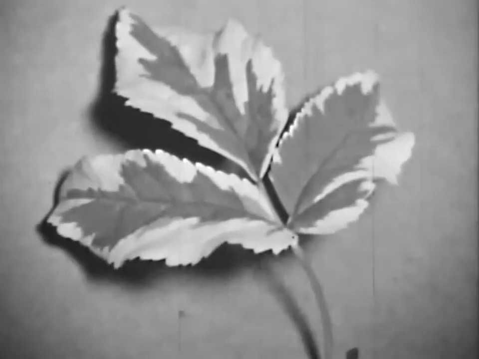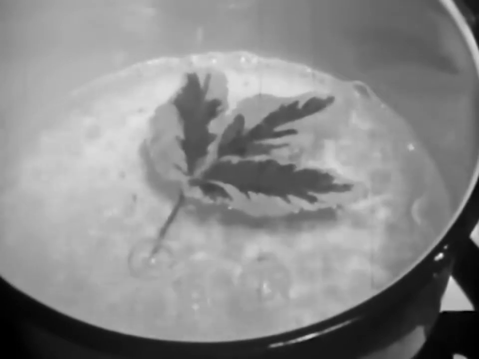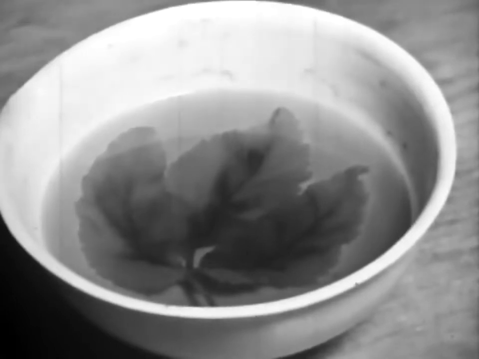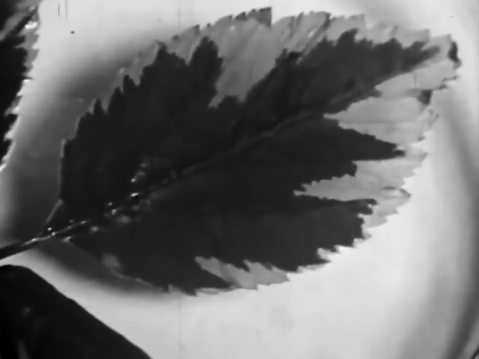Let's repeat the experiment with this white and green leaf. It has been growing in the sunlight where it could make food. We boil it. And then, as before, take out the chlorophyll with alcohol. Now we pour iodine solution on the leaf. And we can see that the inky blue color of the stained starch appears only where the leaf was green. This shows that chlorophyll is necessary for the making of food. If we look at the leaf with a microscope, we can see the tiny starch grains, thousands of them.